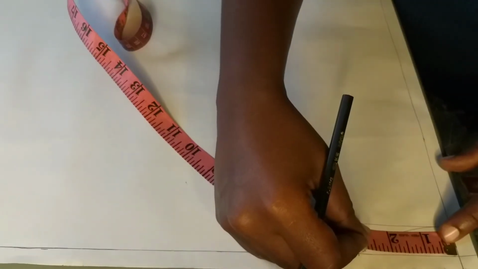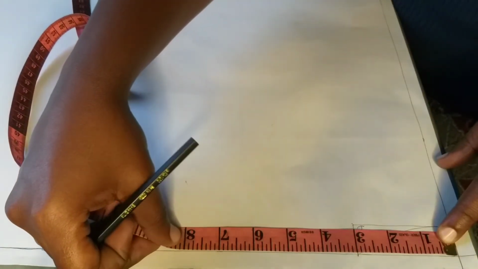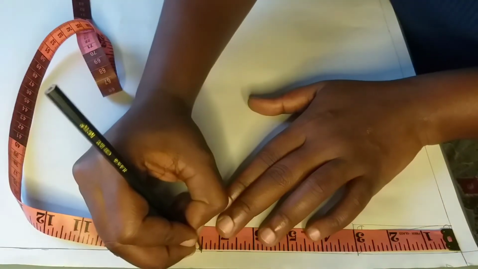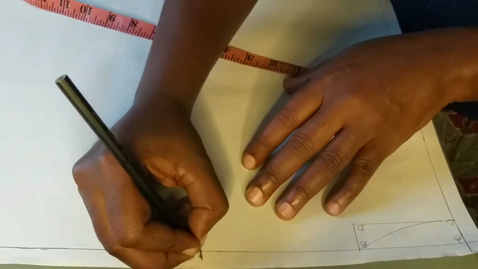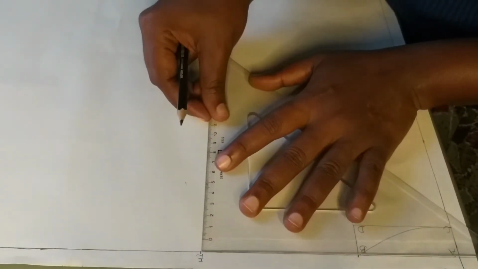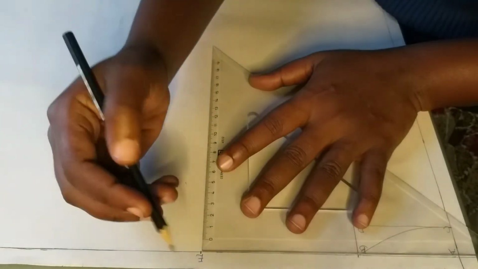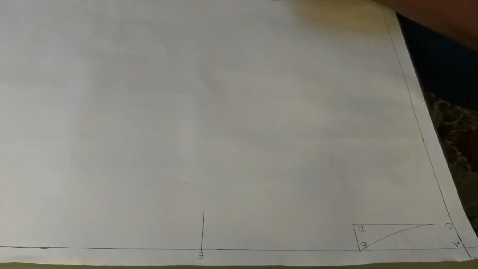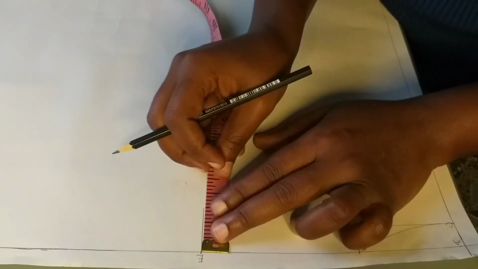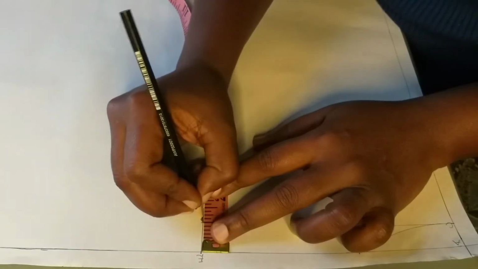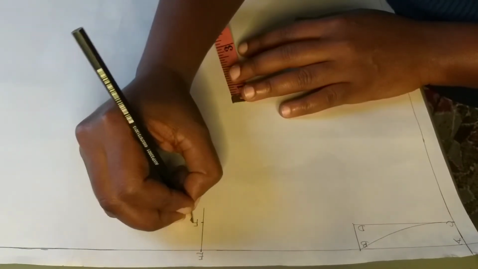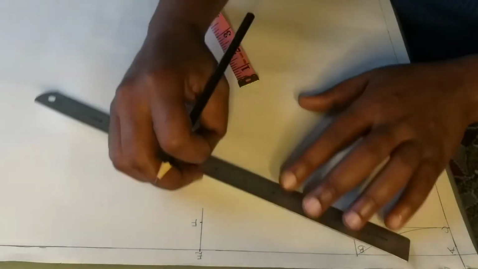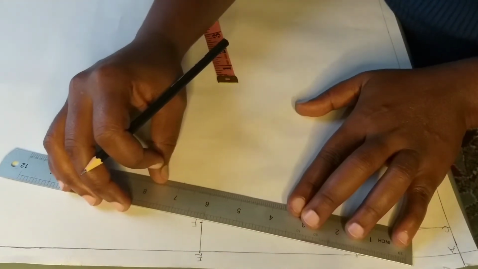Then take your tape measure, measure from point A 7.5, that is half of your shoulder length measurement. Mine is 7.5, and label that point as E. Now, with the aid of your square ruler, square down from E. Then, with your tape measure, measure 1 inch down from E and label that point as F. Then with your ruler, connect point F to point B.